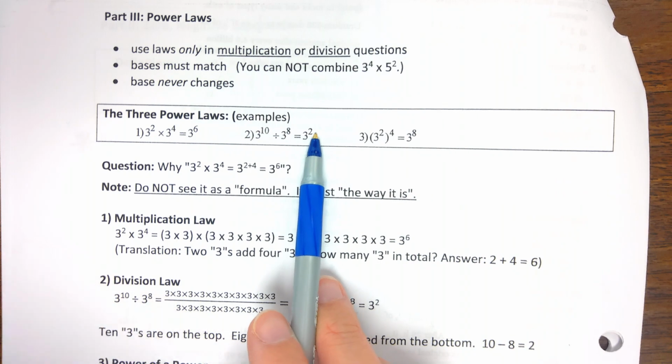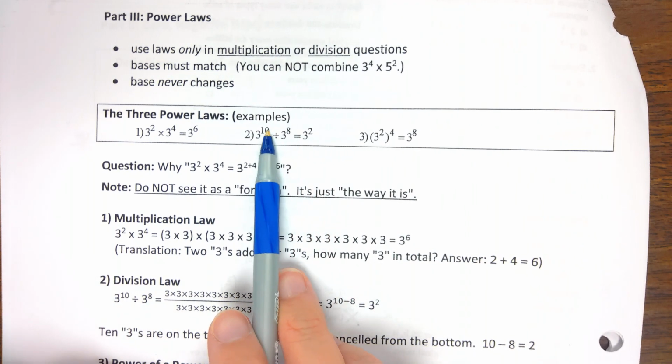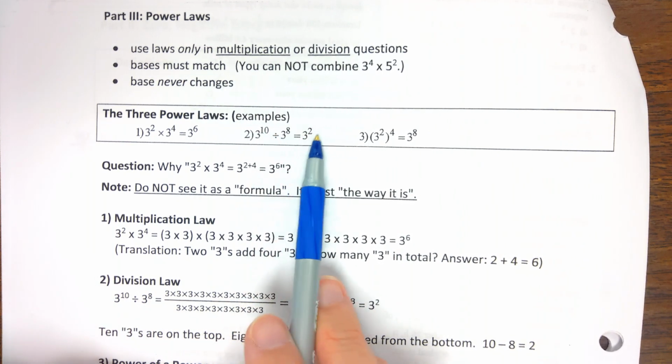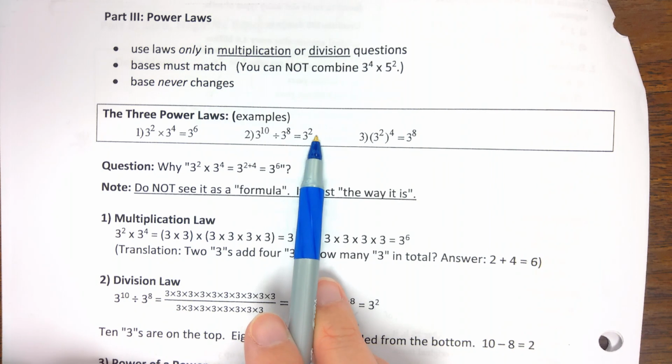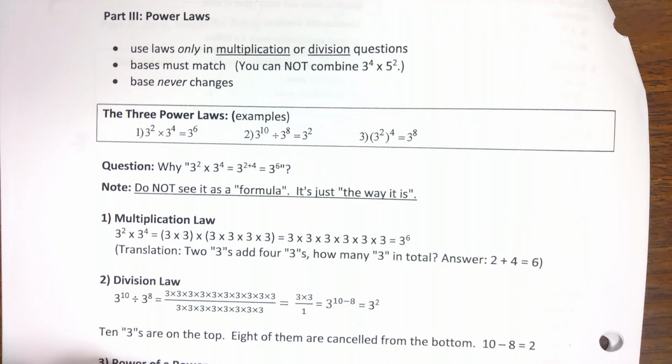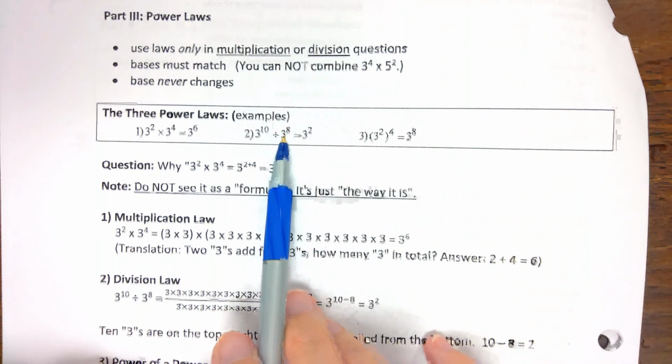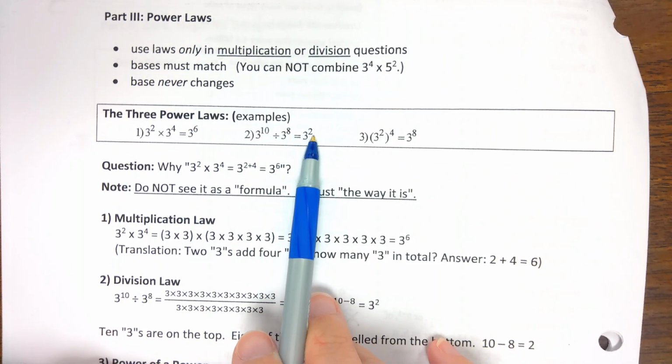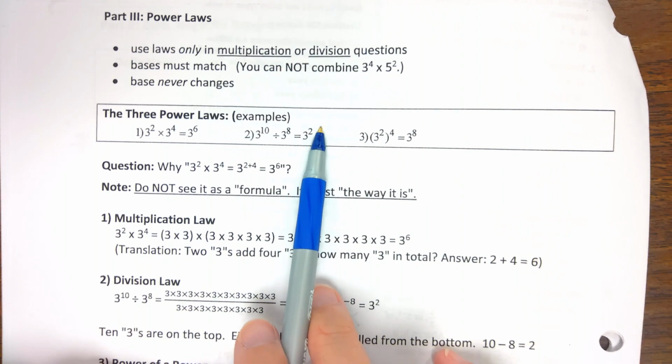What did I do to the exponents? You subtracted them. Right, all I have to do is subtract. And why is that? Because 8 of them canceled out. When you write it out in a numerator and a denominator, 8 of them canceled. So you're just left with 2. Okay, so 3 to the 2.